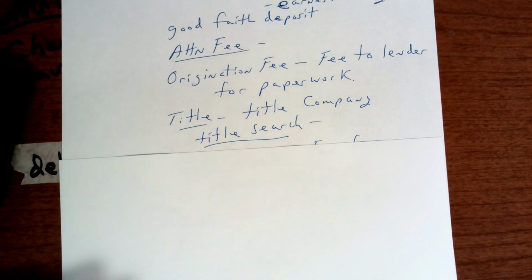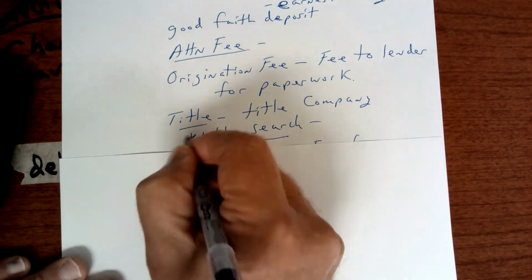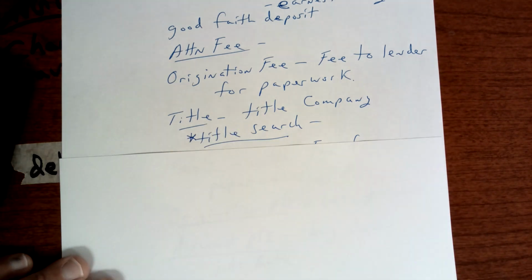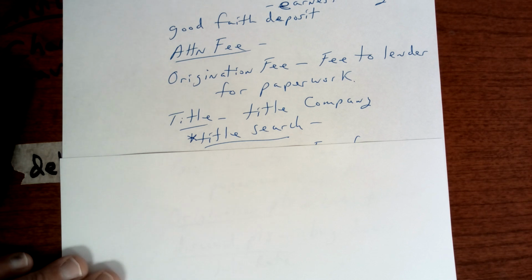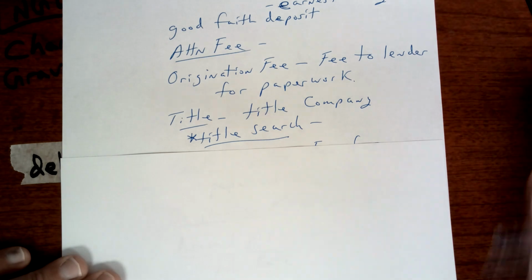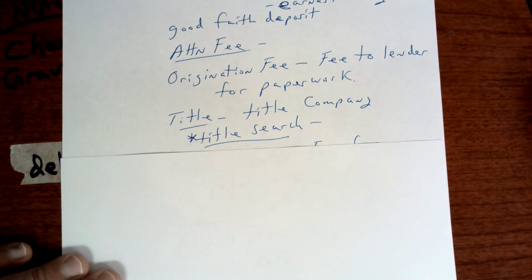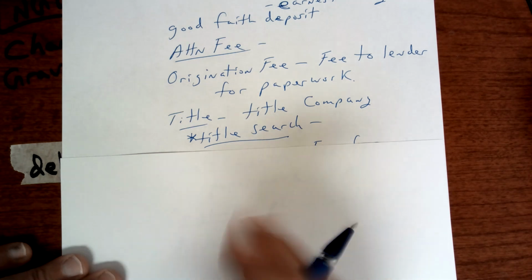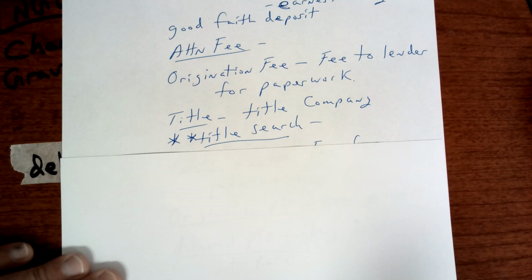Title search is really important that you don't have any liens. So the title company will do a title search. Because if you buy the property and there are liens on it from work that wasn't paid by the previous owner or owners, you would be responsible. So title search is very important. Put 2 stars by that.